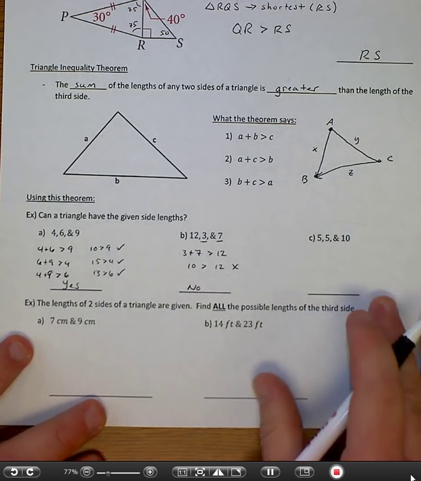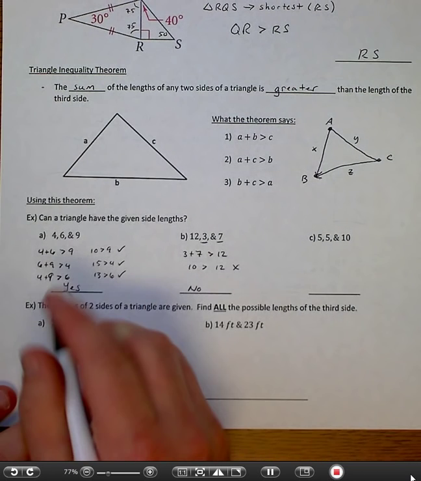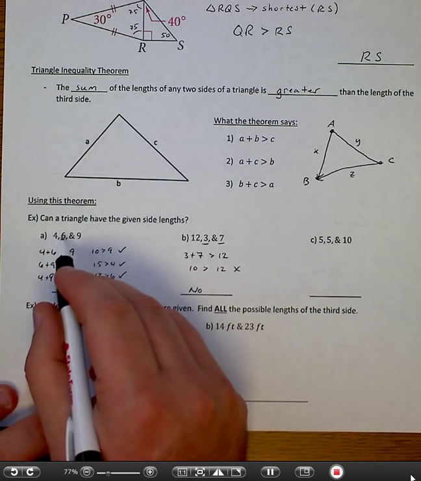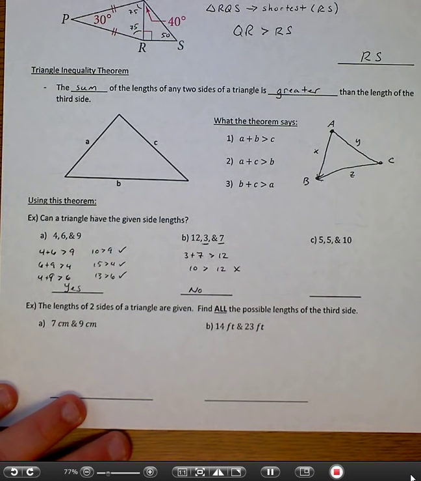Okay, so really you don't have to do all three. You can just do the two smallest. So over here, if I were to look at this a little bit quicker, I would look at 4 and 6, see that they make 10. 10 is bigger than 9, so yes, it can make a triangle. That's all I would have needed to have done.